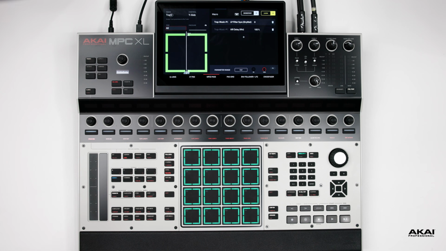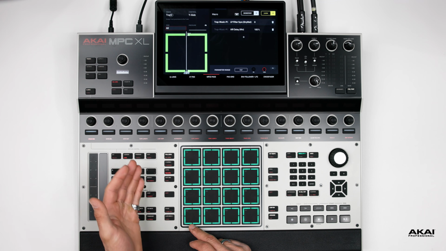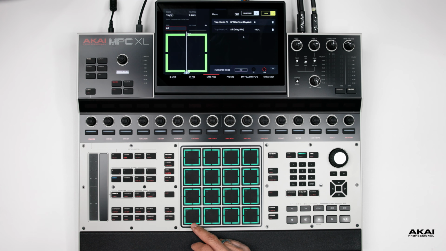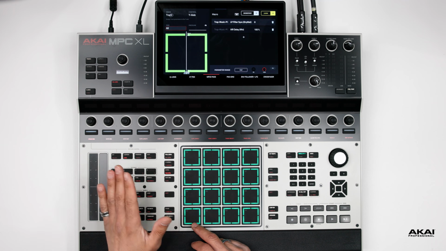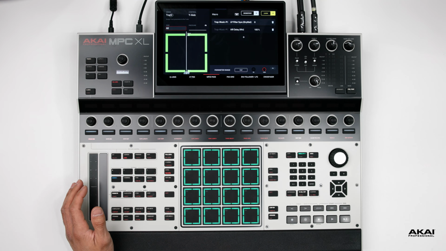So now it's going to give me whatever pad, when I hit it at the lowest section of the pad, is going to be disengaged. There's not going to be no delay. And the higher I go with the pad, I'm going to hear the delay alongside the low pass filter at the same time being triggered. You can stack multiple effects and really get creative on how you make these pads perform for you.